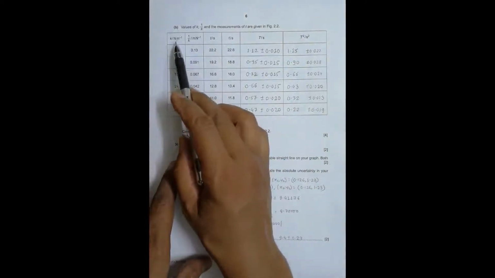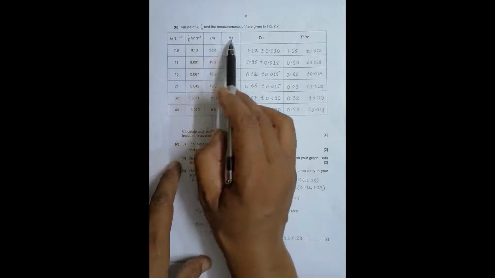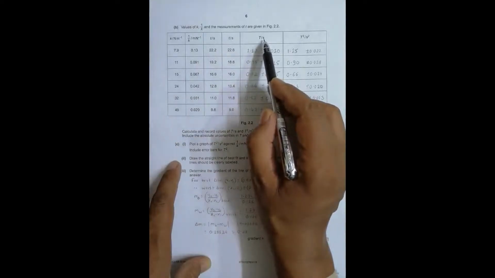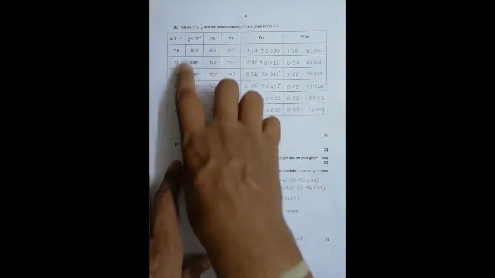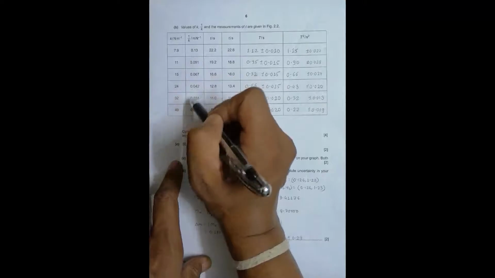So then I have the table here. Values of K, 1 by K, and the measurements of T are given in figure 2.2. So we have a table of K here, Newton per meter, 1 by K, meter per Newton. Time for 20 oscillations, 2 times here. Then we have directly the time period T, and then square of the time period. So the first is about K here. So 1 by K has been expressed in 2SF here. So 2SF, all of these things is 2SF. So the dp, decimal place, is different here because they care for the 2SF.